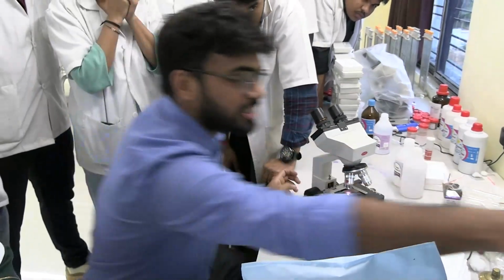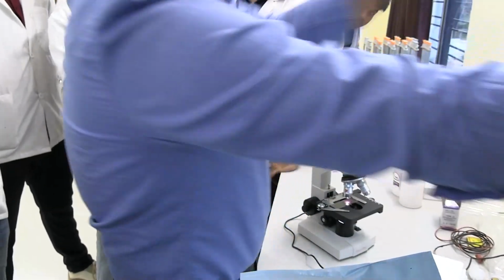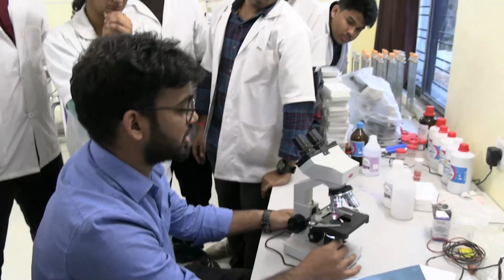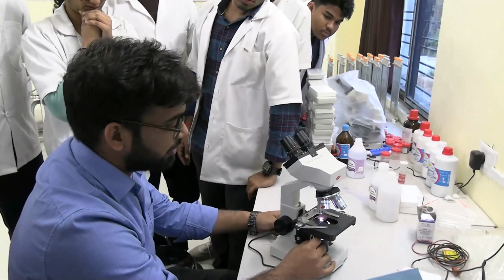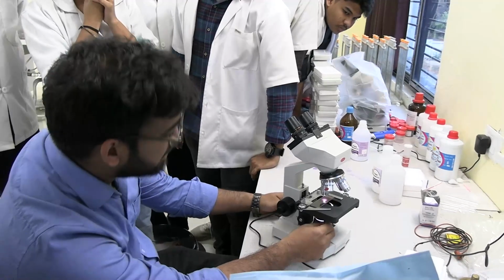What does diaphragm mean? It is a curtain. Suppose this is the curtain. If I open it fully, what will happen? More light should enter. That's what is happening here. See, more light is entering now. When I close it, less light is entering here. This is the light source, an artificial light source.